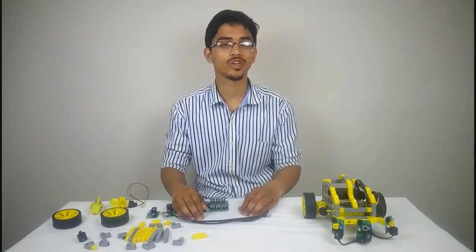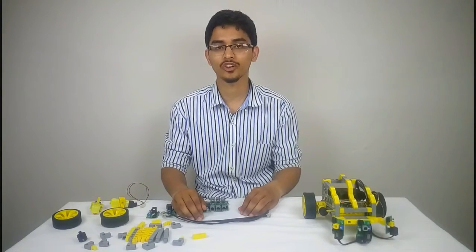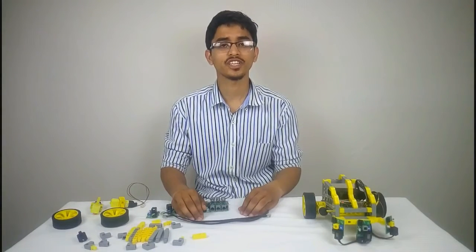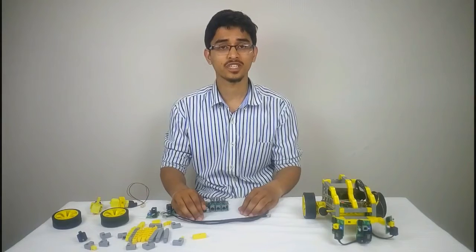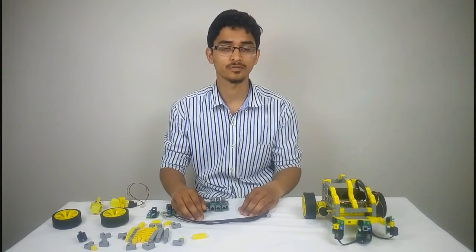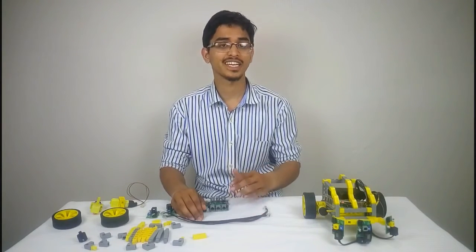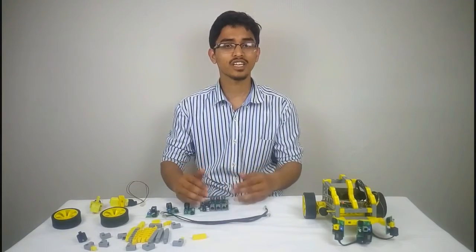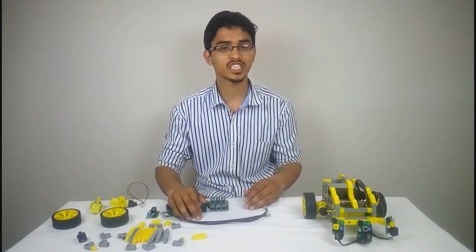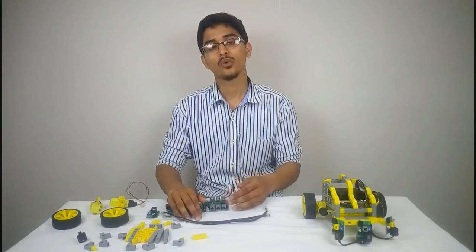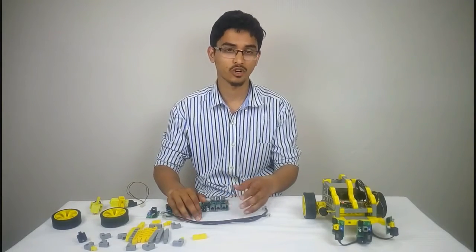In this video, we will learn how to make an obstacle avoider robot. Obstacle avoider is a robot which avoids obstacles that come into its way. The obstacle avoider then takes a diversion. In our case, we will program our robot in such a way that it takes a right turn when it sees an obstacle in front of it.